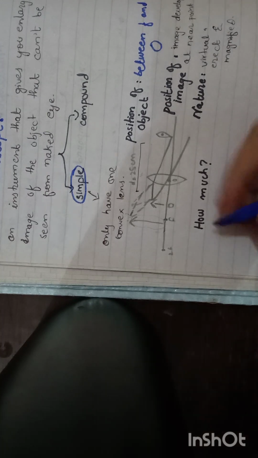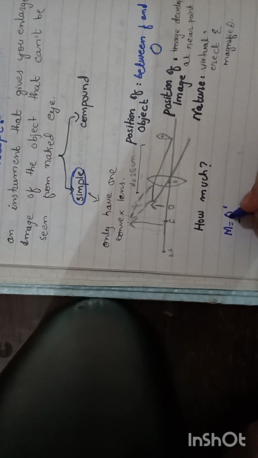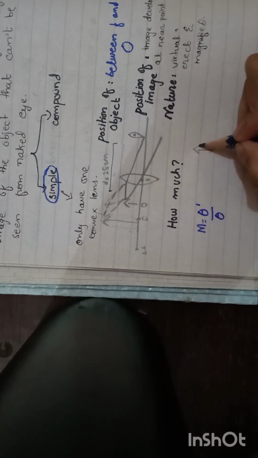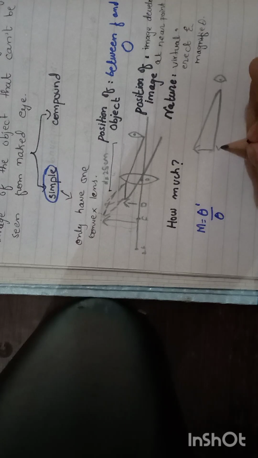So m is equal to o dash upon theta. I know you may be thinking the formula of magnification is image height upon object height, right? Or image size upon object size. So yes, it is, but let's derive that. Let me make 2 diagrams first. This is object and this is human eye, right? I'll elaborate this, just give me a minute. This is object and yeah, this is theta.